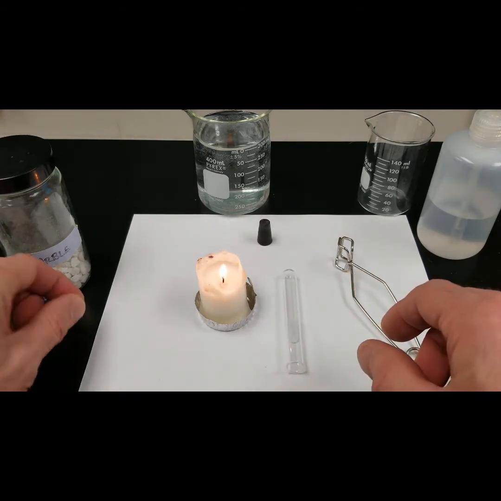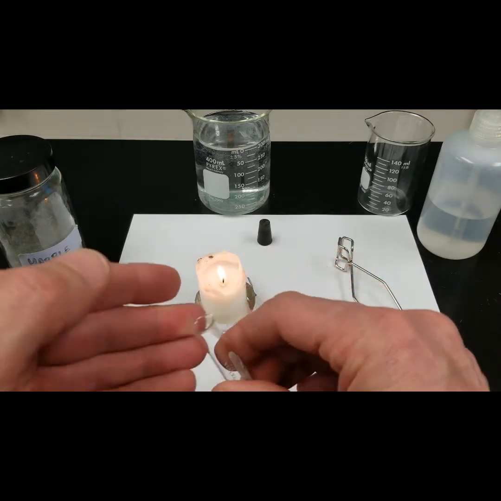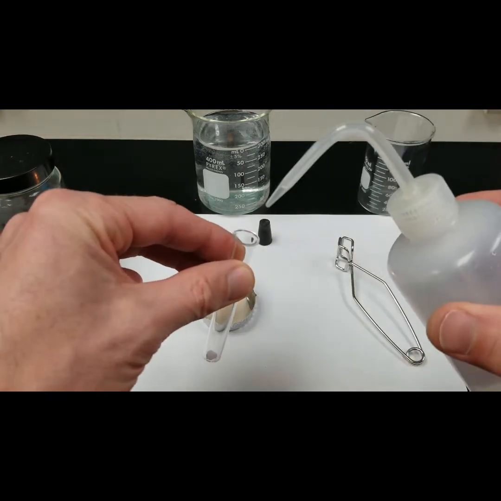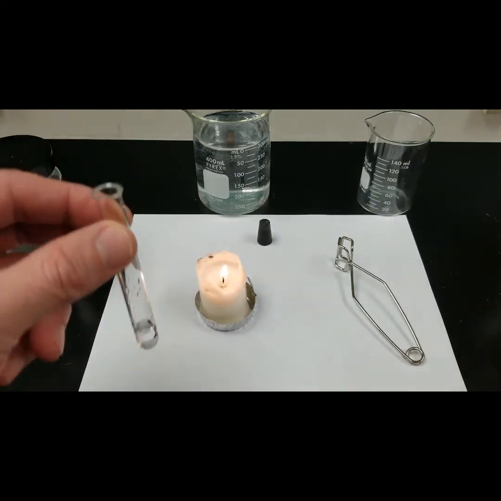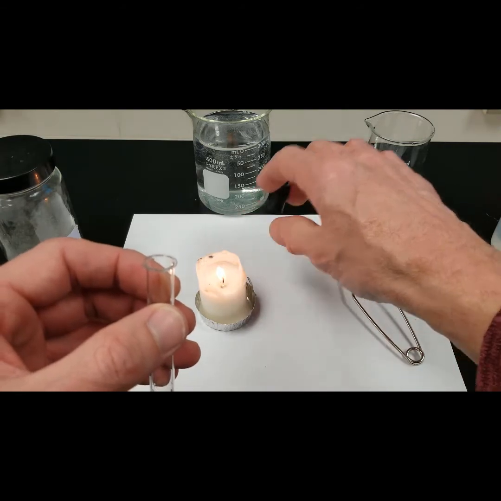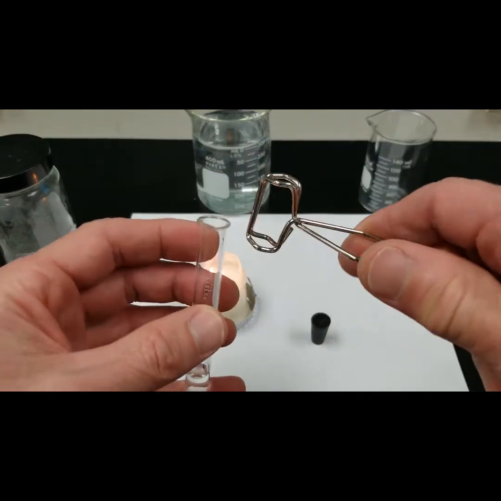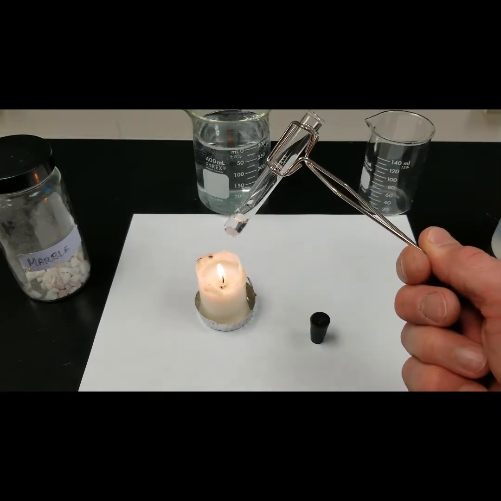A boiling stone is placed in the test tube to help reduce the chances of the water bumping when heat is applied. Water was added to the test tube. A test tube clamp was used to safely hold the test tube over the flame.